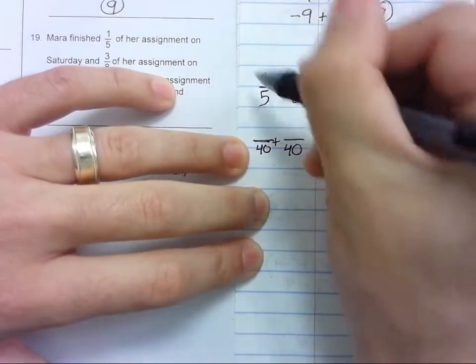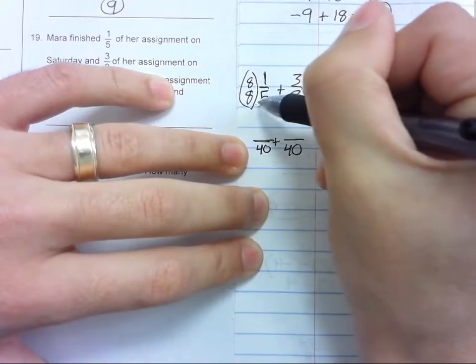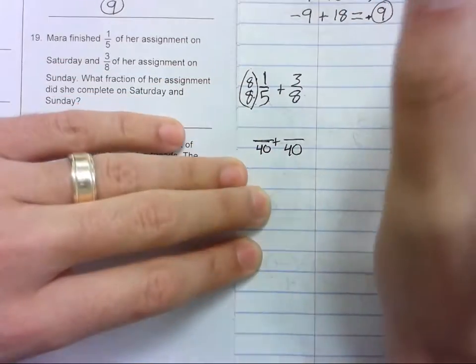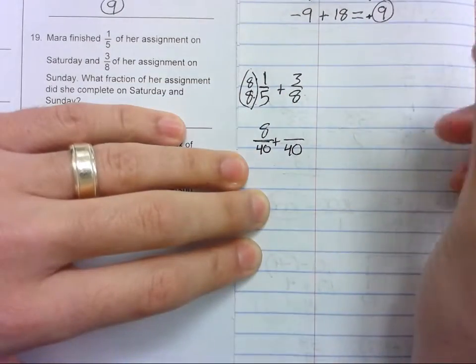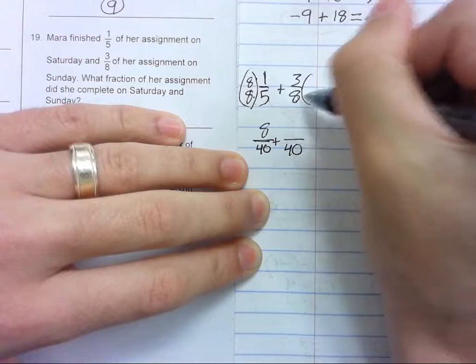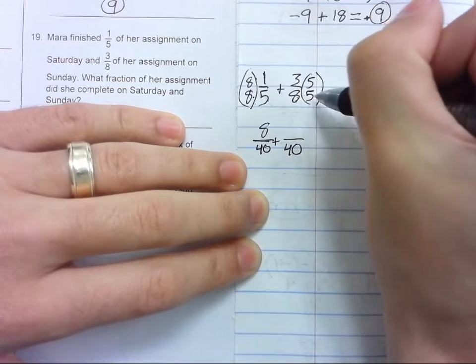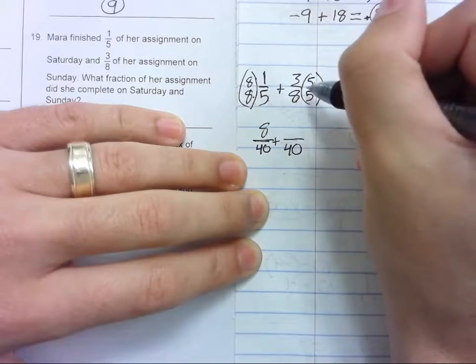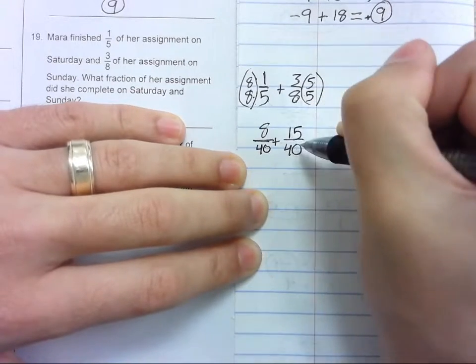So how do we get 5 to 40? We have to multiply by 8 on both the numerator and the denominator. 8 times 1 is 8. 8 times 5 is 40. How did we get 8 to 40? We have to multiply by 5 to both the denominator and the numerator. 8 times 5 is 40. 3 times 5 is 15.